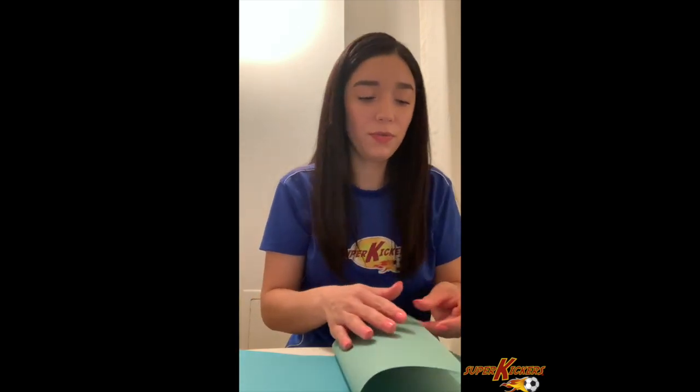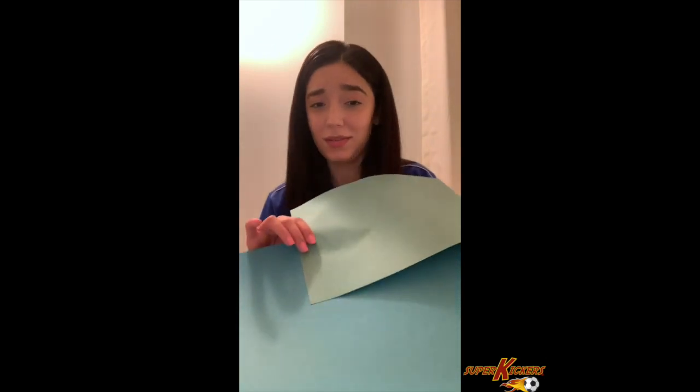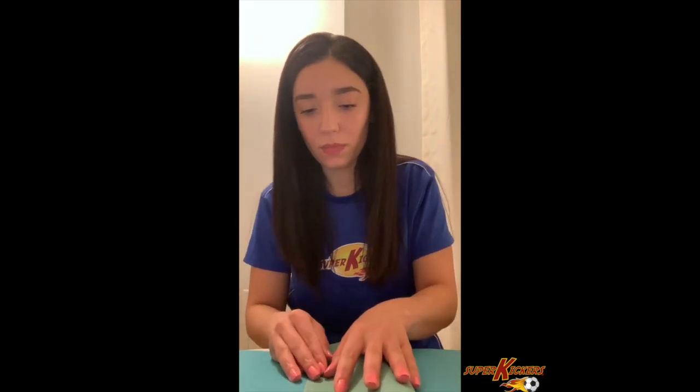I can't really tell the difference, but this is the green that I have. I'm just going to fold it in half like this. Fold it in half, and then cut it.